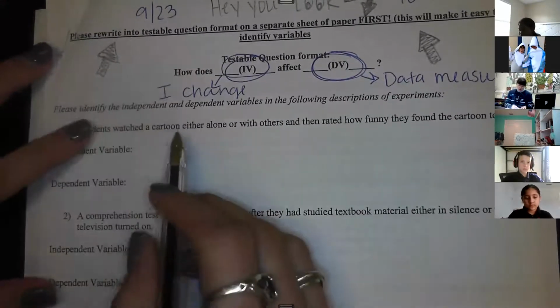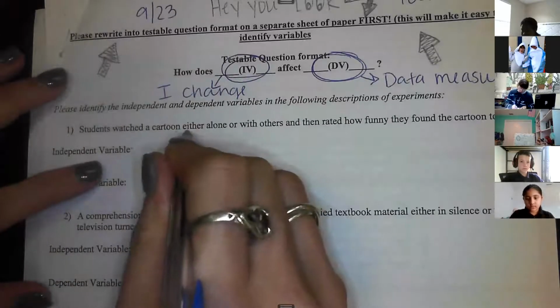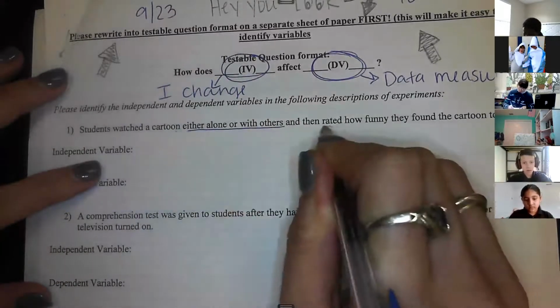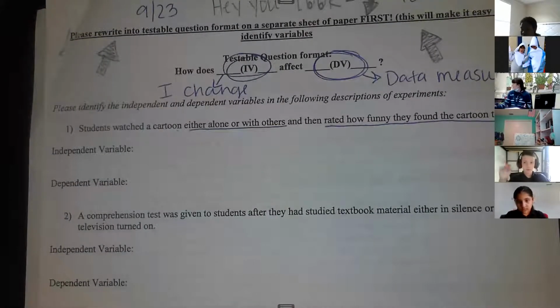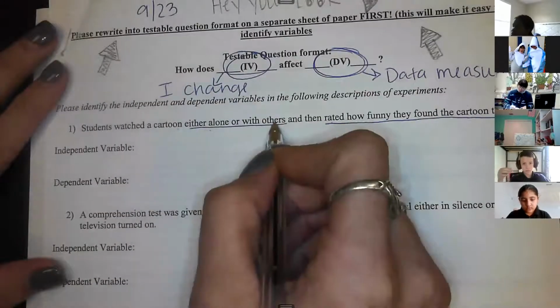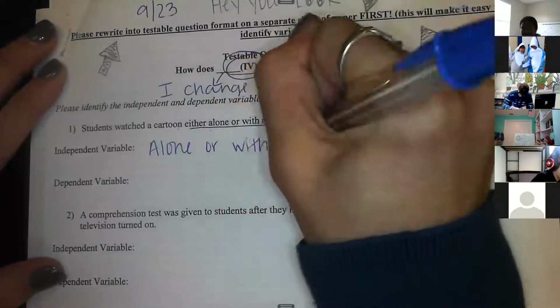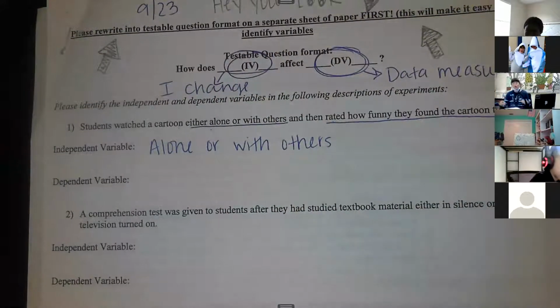So students watched a cartoon either alone or with others and then rated how funny they found the cartoon to be. What is my independent variable that I'm changing, Kyle? Yeah, so whether you're alone or with others. Or the amount of people you're with. That was another way that you could phrase it.